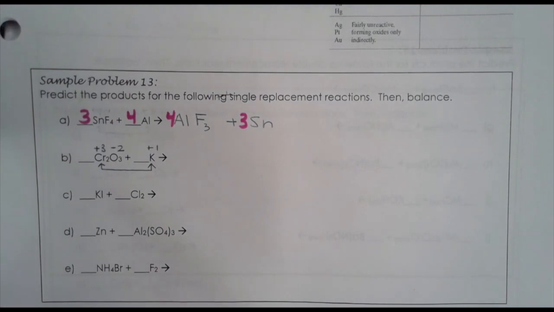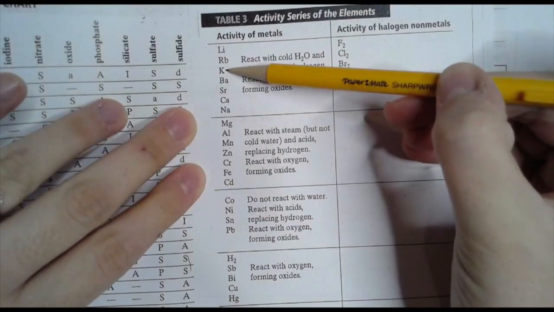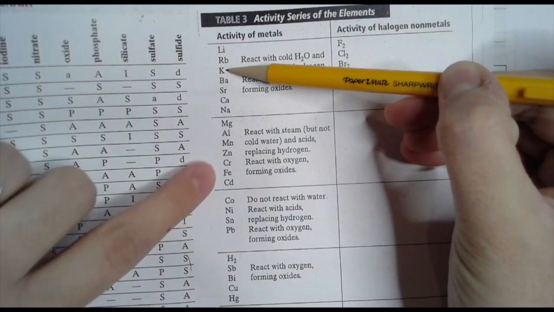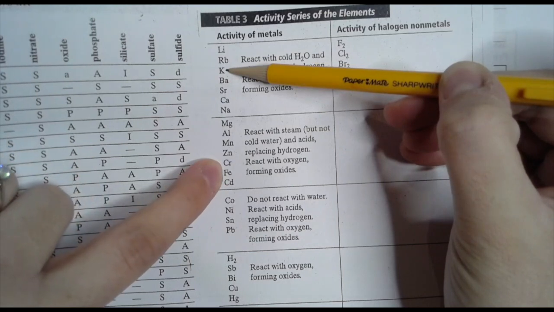However, we have to see, does potassium have the ability to replace chromium? So potassium has to be higher on the activity series. So here's potassium, and chromium is about halfway down. So potassium is more active. Potassium does want to replace chromium. Chromium is much happier being by itself.